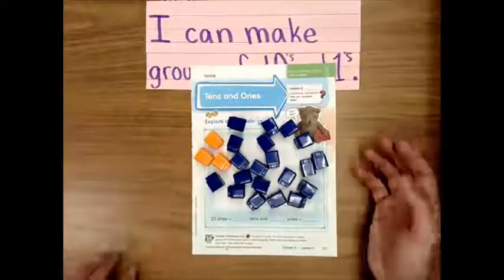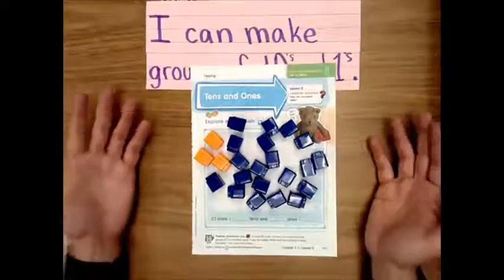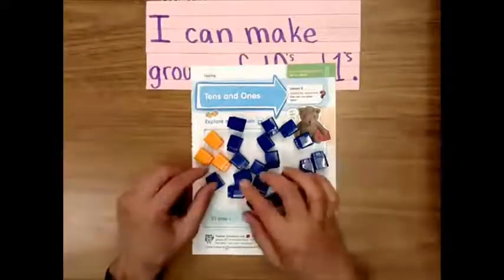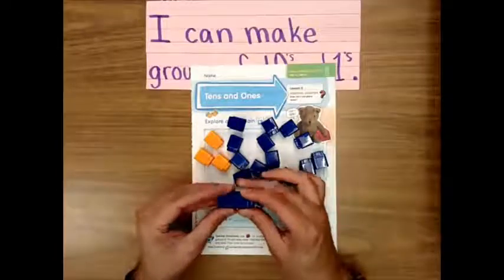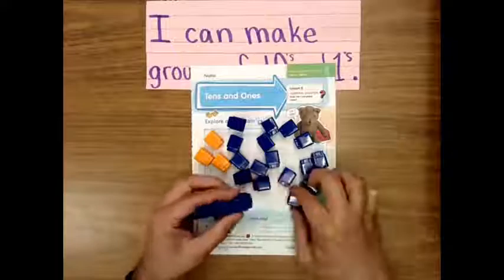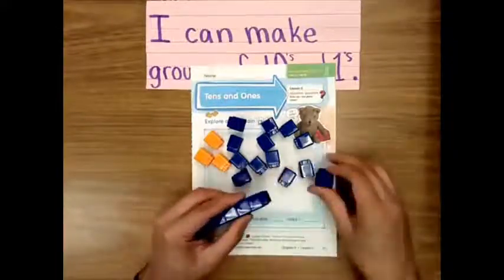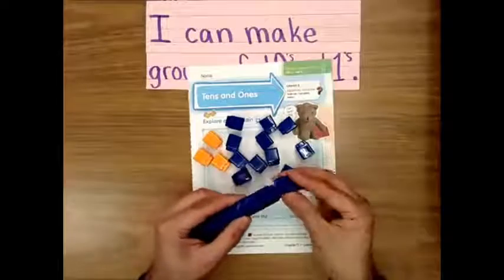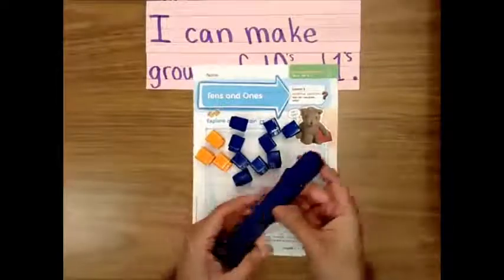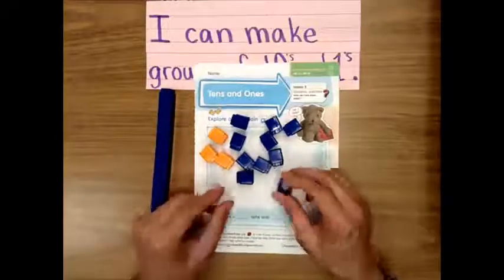So what we can do is we are going to do some regrouping. We're going to find groups of 10. So I'm going to find some groups of 10, and I could say that I have 4, 5, 6, 7, 8, 9, 10. So here's one group of 10, and I think I still have enough to make another group of 10.